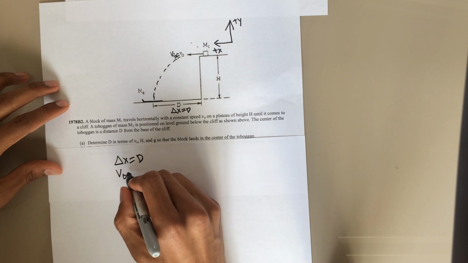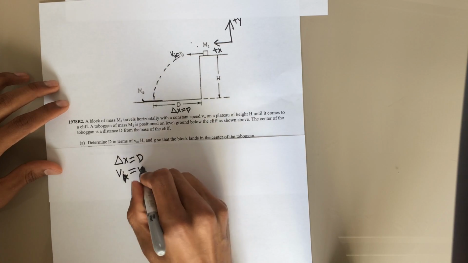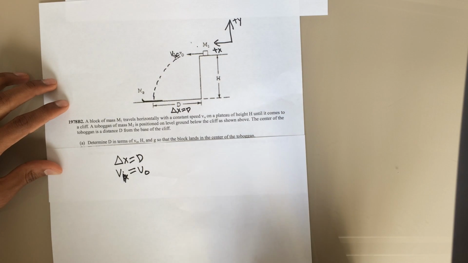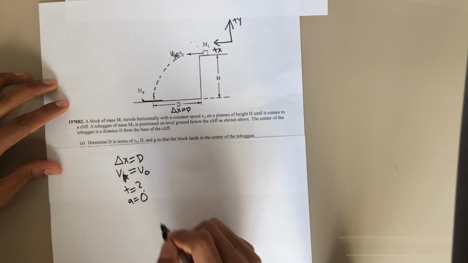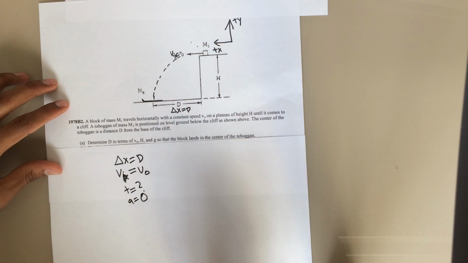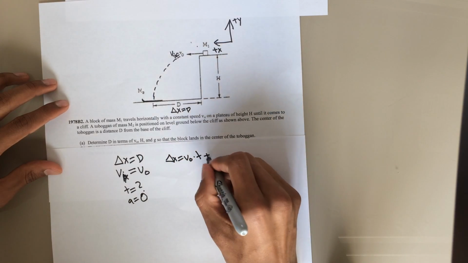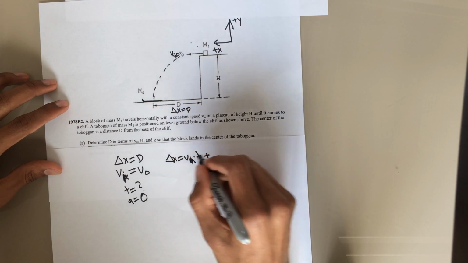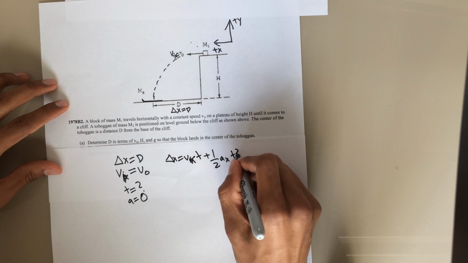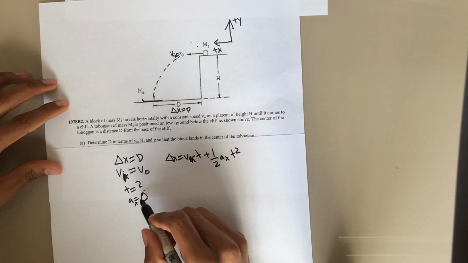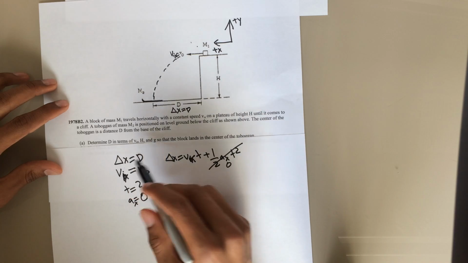So delta x equals d, v initial x is equal to v0, and then we're not given the time, and the acceleration in the x direction for a projectile is 0. So we can say delta x equals v initial x times t, plus half a_x t squared. But since the acceleration is 0, we can cancel it out, and now we can plug in all our values.